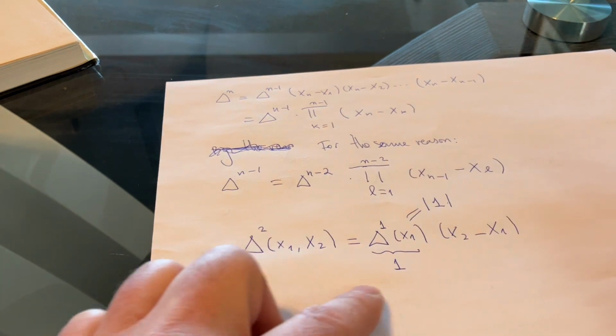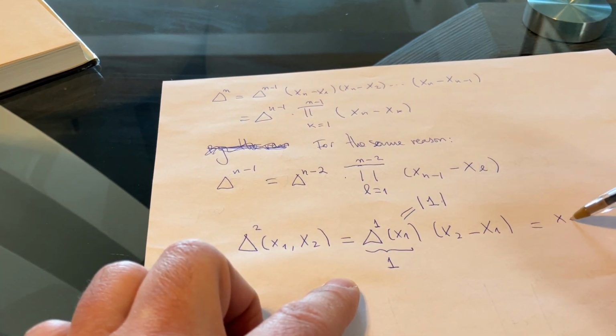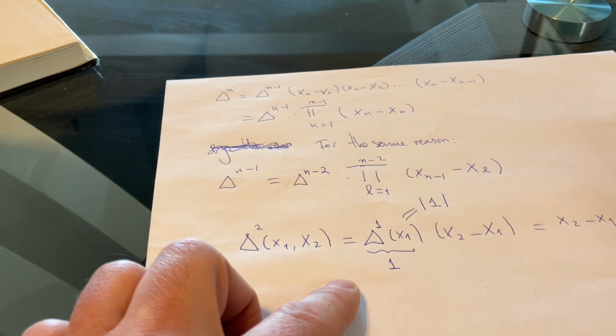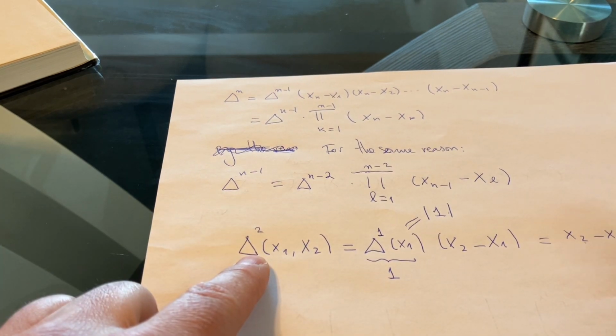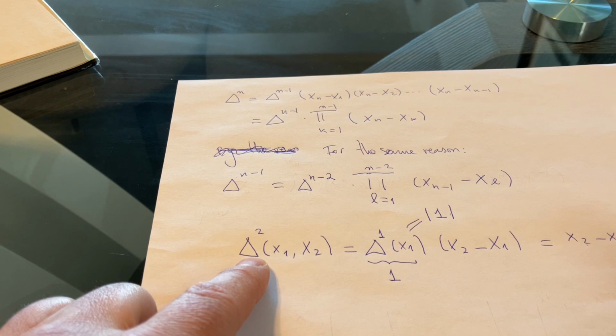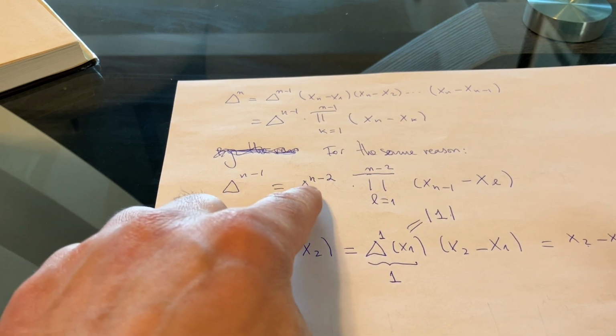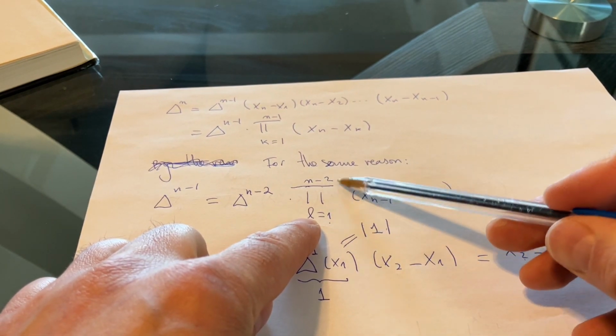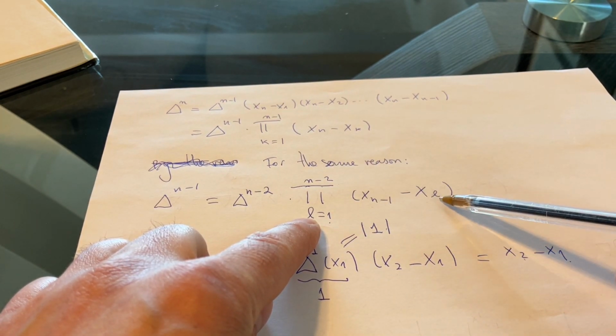So this number here is 1, and this is just x2 minus x1. And then delta 2 is x2 minus x1, delta n minus 1, delta n minus 2, the product from 1 to n minus 2 of xn minus 1 minus xl.